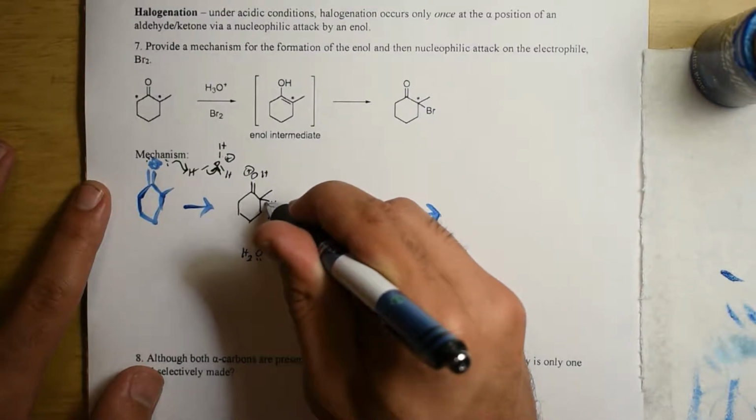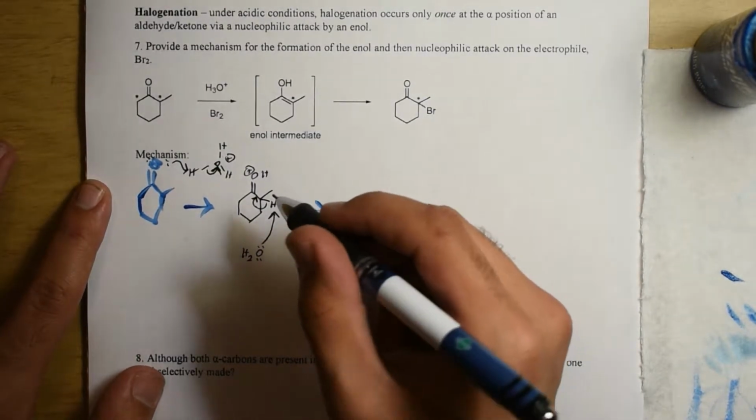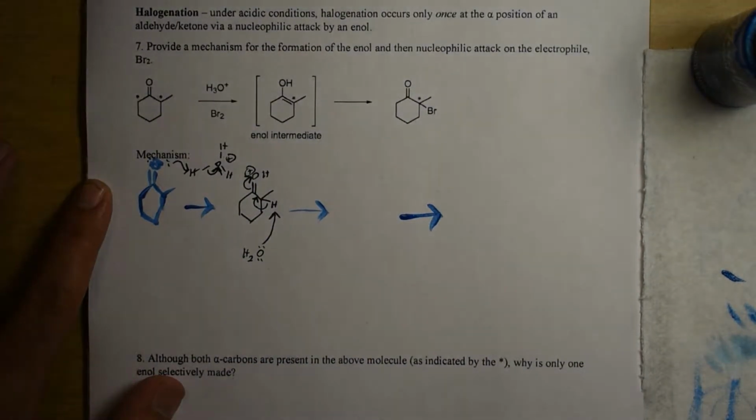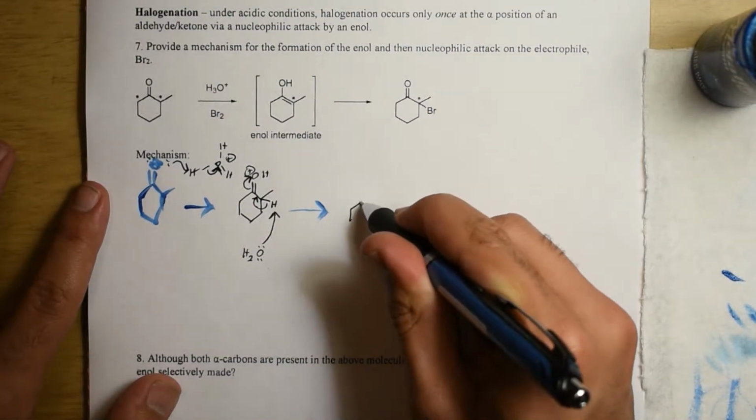Then it deprotonates our alpha carbon, which gets rid of our positive charge on the oxygen.